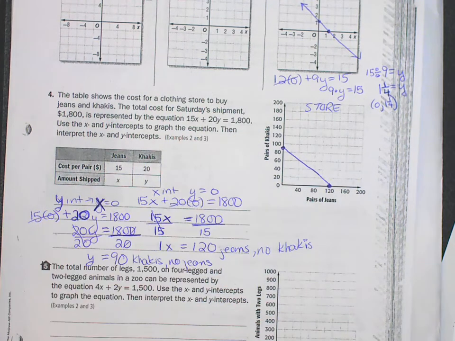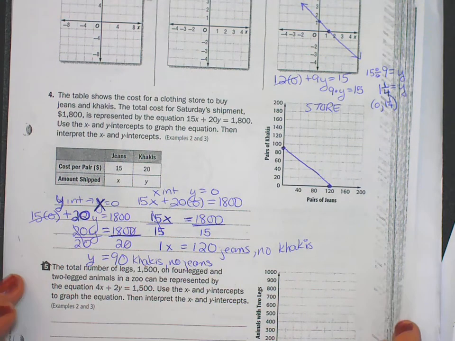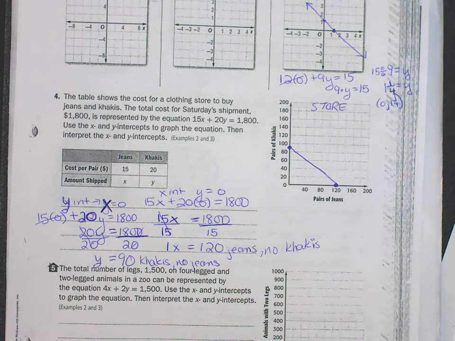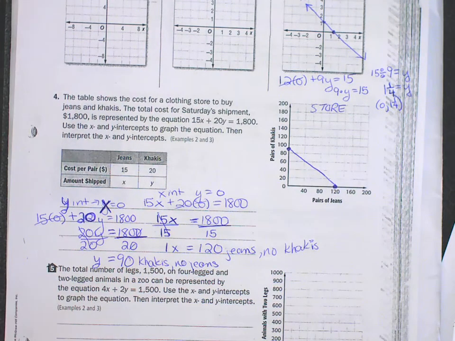There's no such thing as negative jeans. Ooh, that would be an interesting concept. Negative jeans, what would they do? Put them on and erase your legs? I don't know. But there's no such thing as negative khakis either.